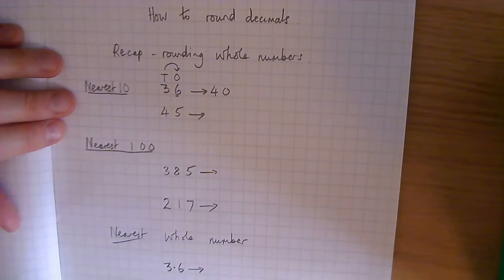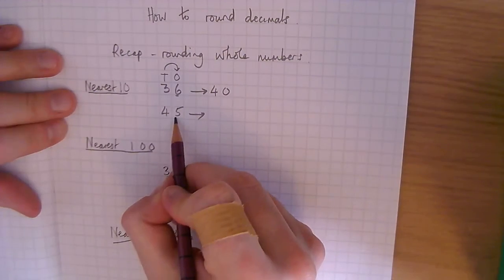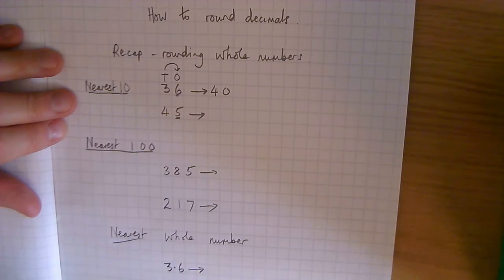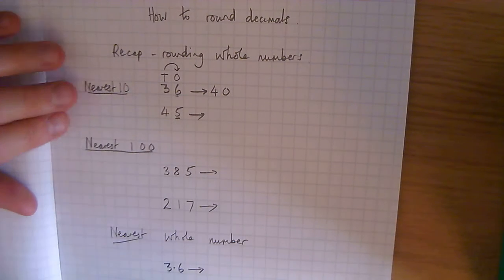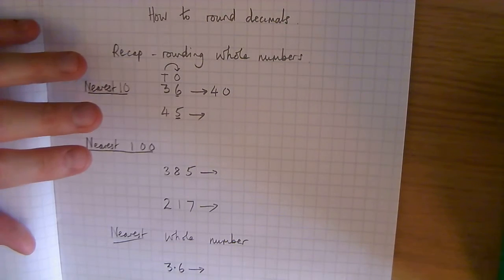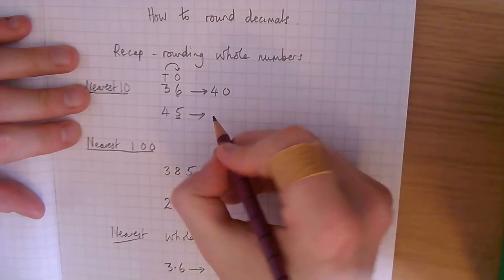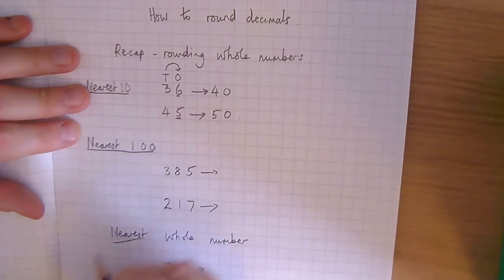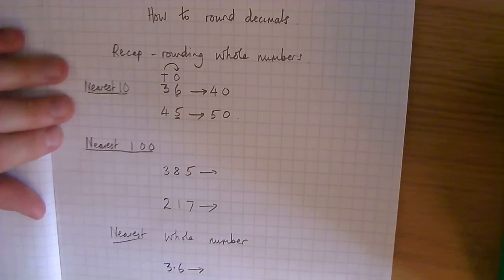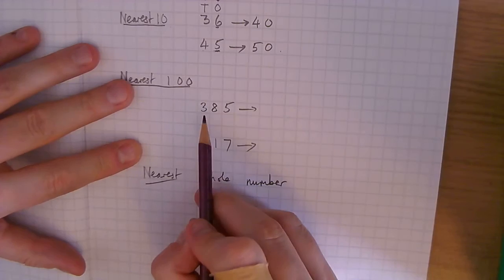If we're rounding 45 to the nearest 10, we look at the ones, it's a 5. So is the answer 40 or is the answer 50? We either round back down to 40 or we go up to 50, and because it's a 5 it becomes 50. And let's look at now rounding to the nearest 100, 385.